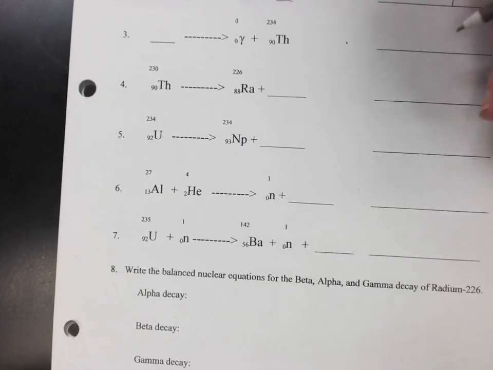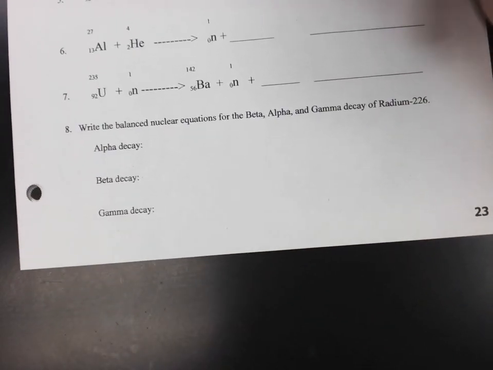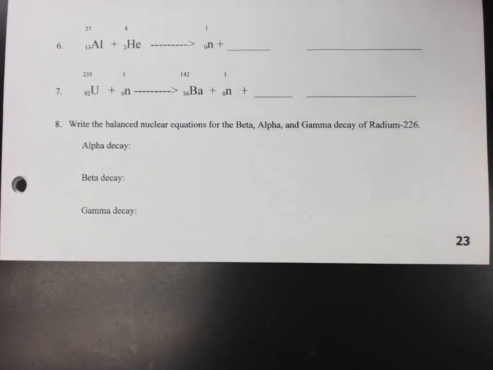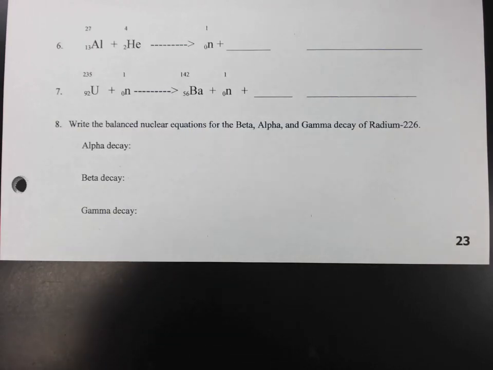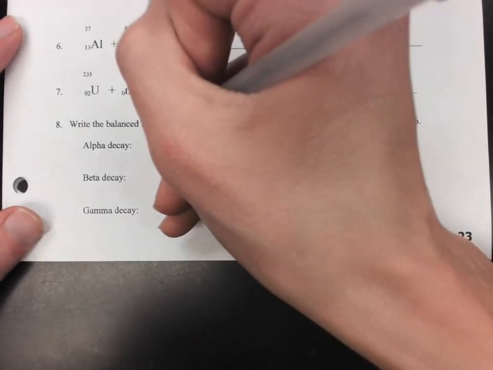The other end of it, when you look down here, like 8, is asking you to write a balanced nuclear equation for beta, alpha, and gamma decay of radium-226. In each case, you're going to start with radium-226.